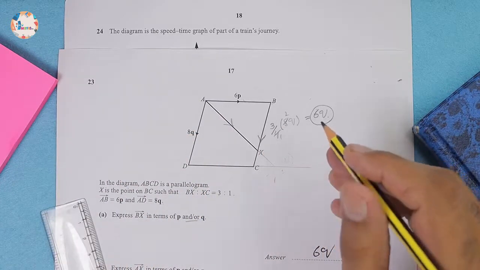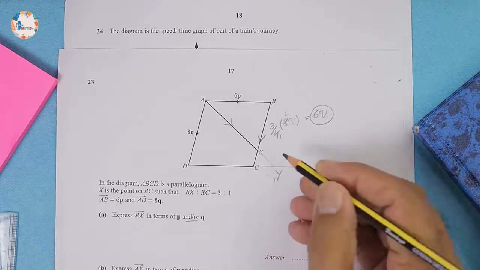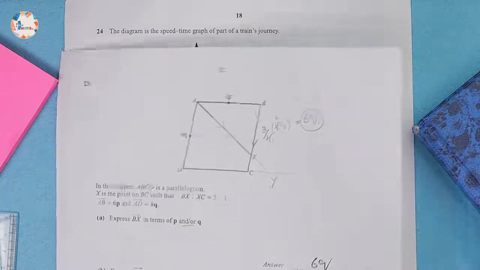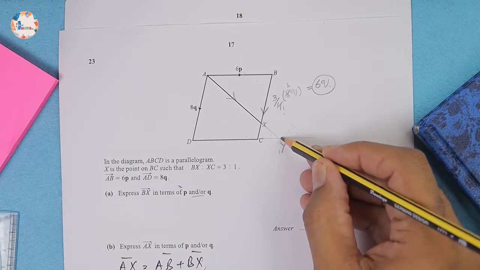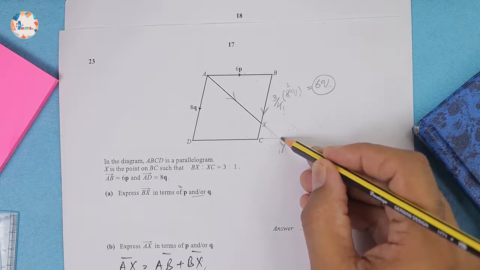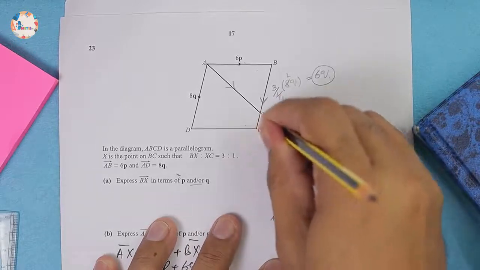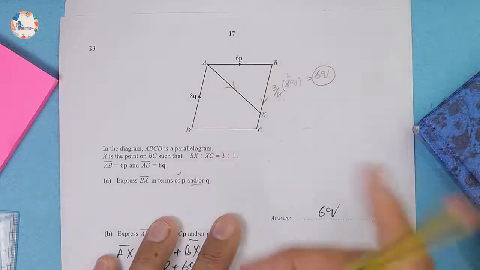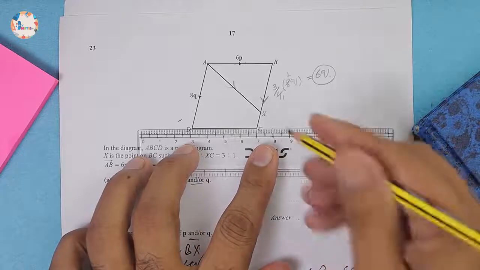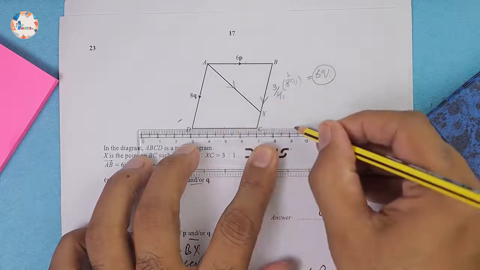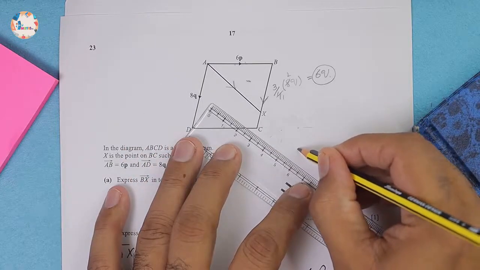And so we can take this point as Y, and they are saying Y is the point such that CY is equal to 3P plus Q. So 3P plus Q, basically we have to extend this, not on this side, we'll have to extend more, and 3P will be like half of this, 3P over here, and 1Q will be over here.